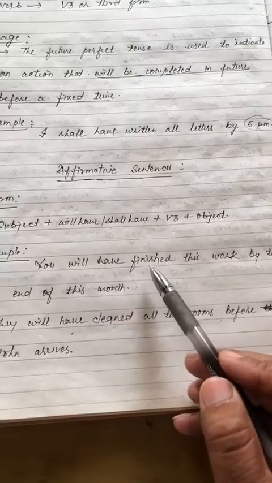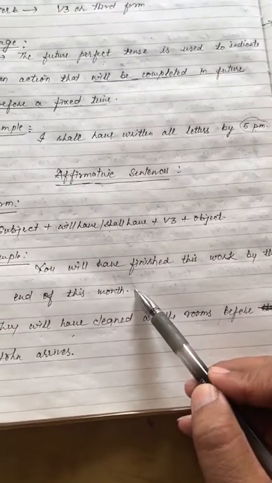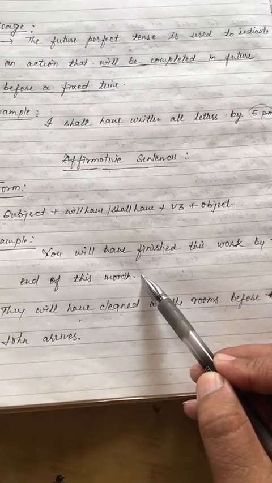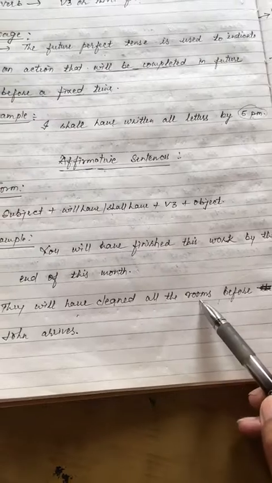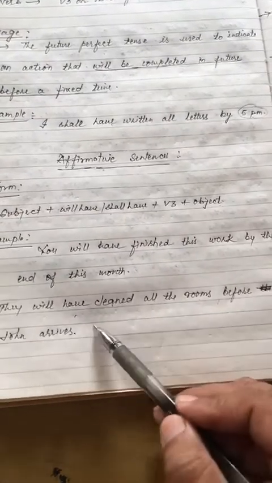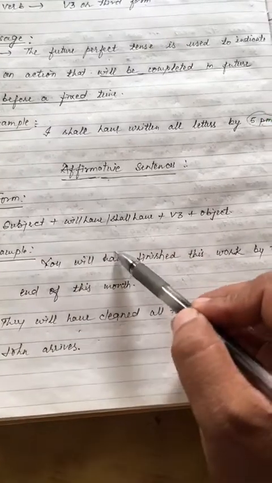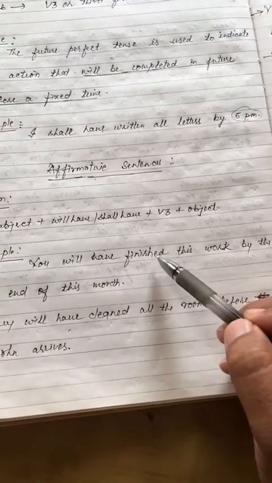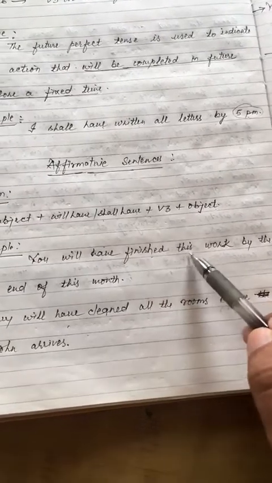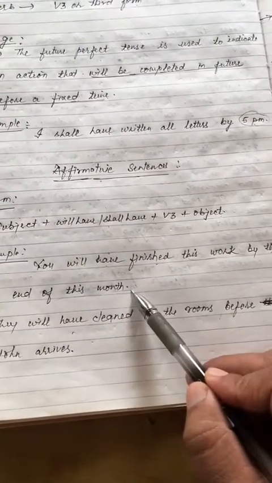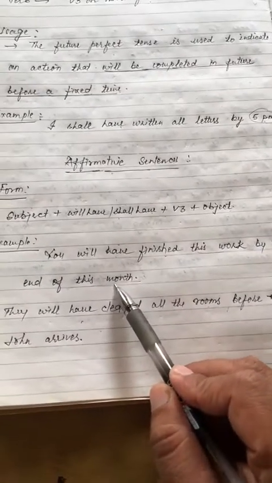You will have finished this work by the end of this month. Next example, they will have cleaned all the rooms before John arrives. So now see here, you is your subject, will have helping verb, main verb, third form of the verb, and then your object. Okay, and the time is also mentioned here.